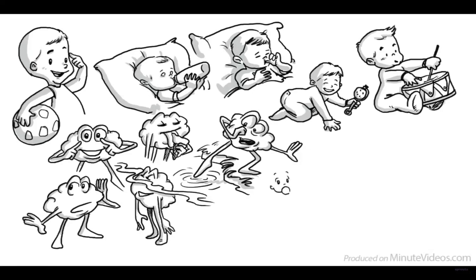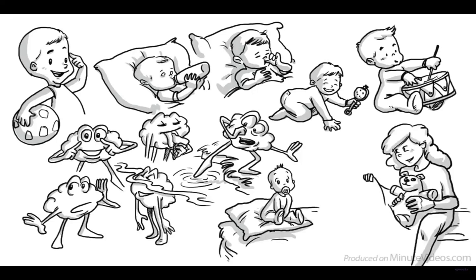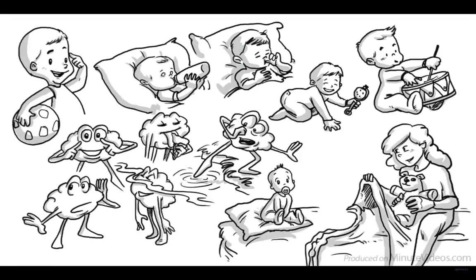A key milestone is the development of working memory, or in Piaget terms, our realization of object permanence. Before that, our mom can show and then hide a teddy, and we would think it's gone. After, we understand that objects continue to exist, even when we can't see them.